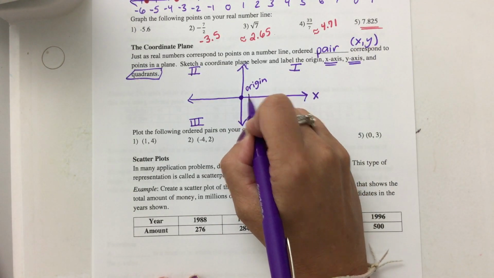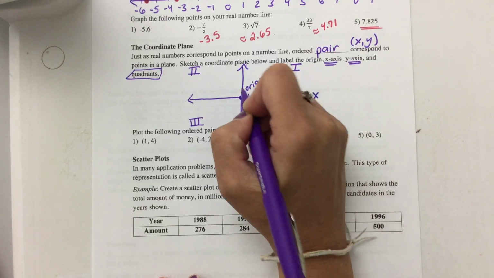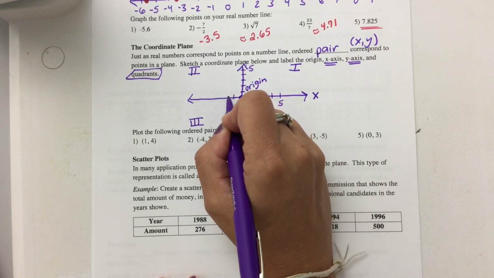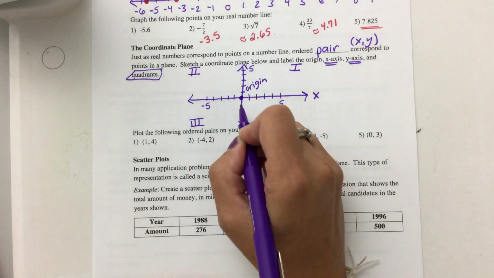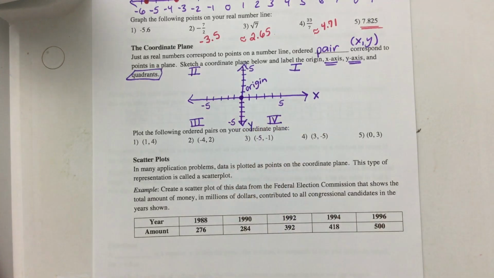So I'm going to go ahead and put some tick marks. 1, 2, 3, 4, 5. So that will be a positive 5. 1, 2, 3, 4, 5. Now going to the left, 1, 2, 3, 4, 5. This is negative 5 because it's the negative direction. 1, 2, 3, 4, 5. Again, this would also be negative 5.